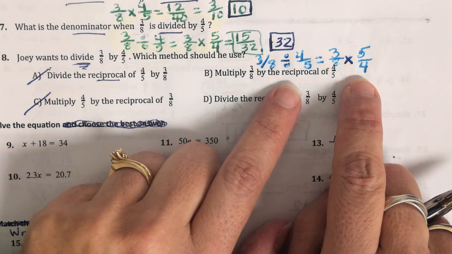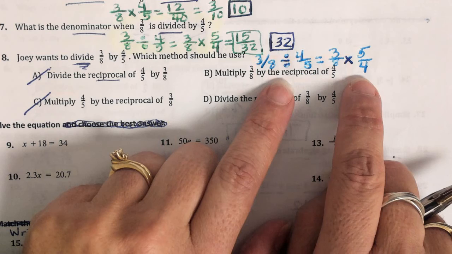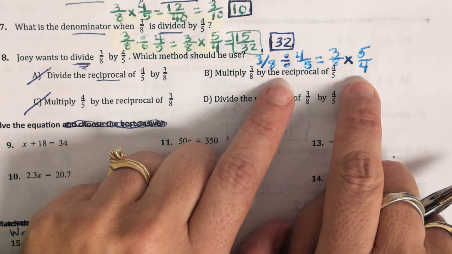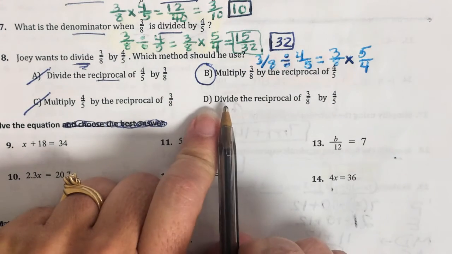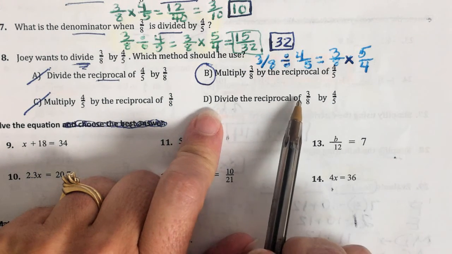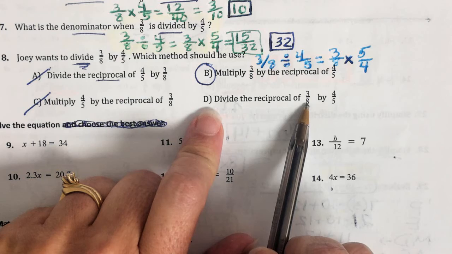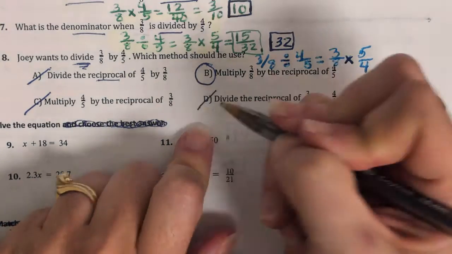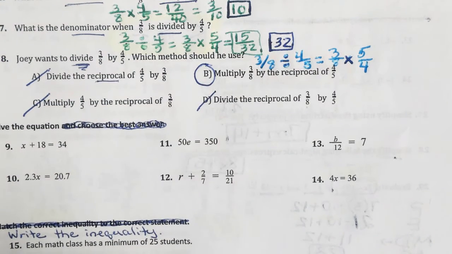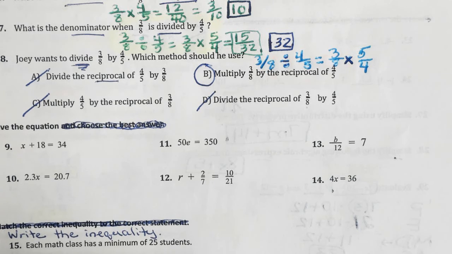Yes, because the reciprocal of 4/5 would be 5/4. That's hard. I mean, this isn't easy. Then look at this one. Divide the reciprocal of 3/8. No. Did we flip 3/8? Nope. So reciprocal 3/8 is wrong. Read them. On the test, it looks the same. Don't just choose answers because it was B on a study guide that it's B on the test. Please. Okay?